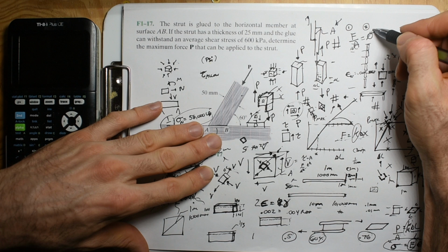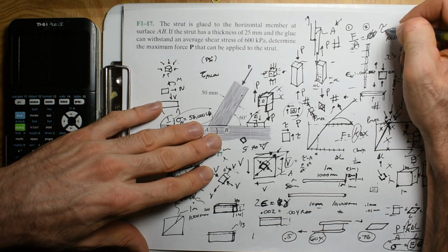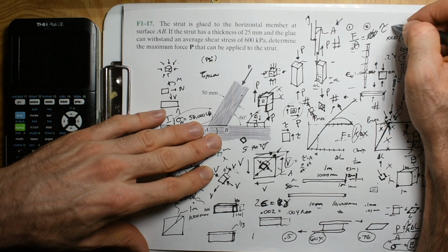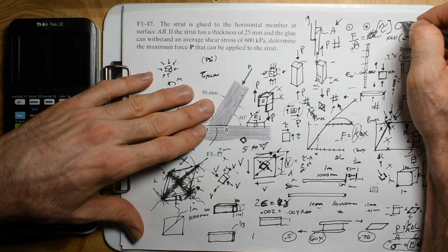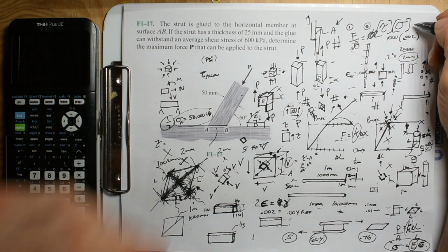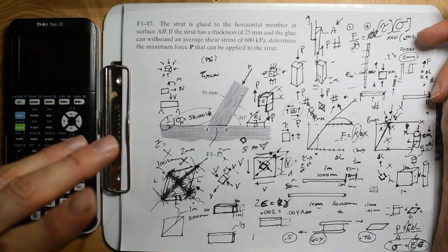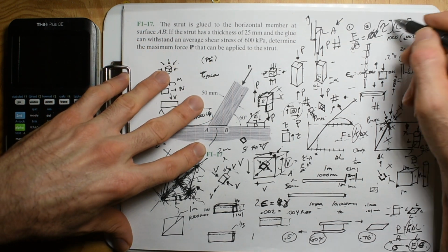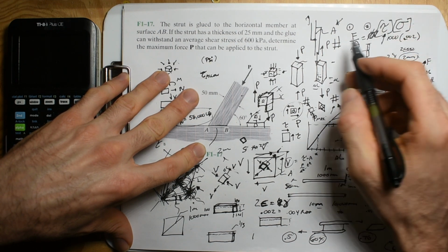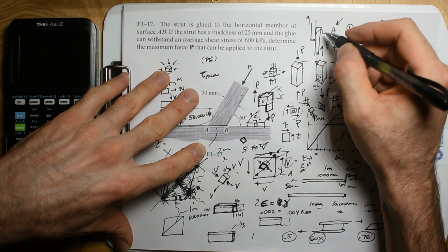And then here, we're not calling it sigma, we're calling it tau. This is going to be shear stress. I mean, it's fundamentally the same units as sigma, still in PSI, pascals, Newtons per meter squared. But this just indicates that you're pulling parallel to the surface area.